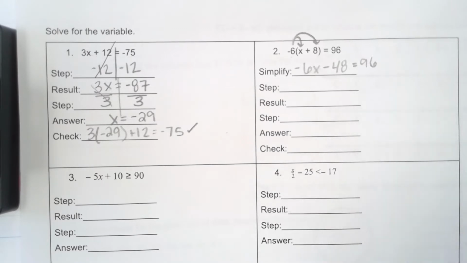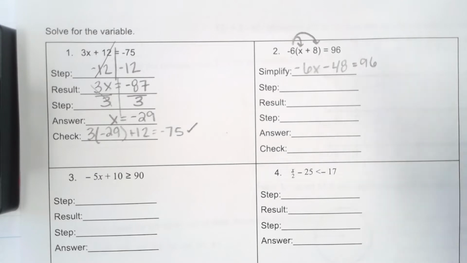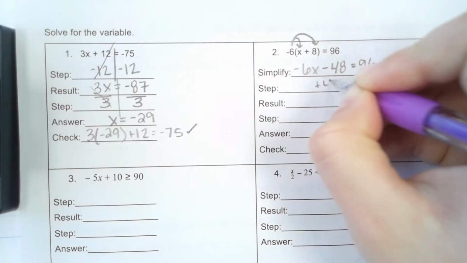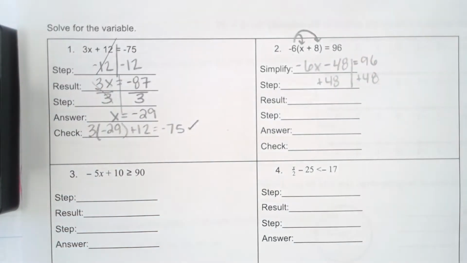So next thing that we need to do is we can now start solving for x, since we have a two-step equation and everything is simplified. So my first number that I need to move is 48. Since it's subtracting 48, the opposite of subtracting is adding. So I'm going to add 48 to both sides.